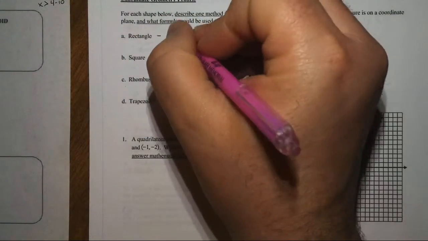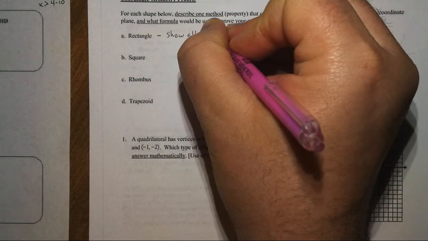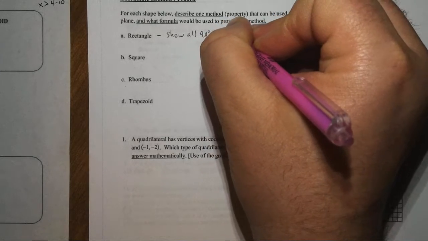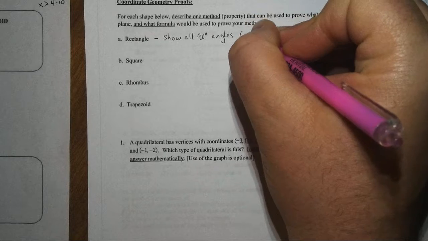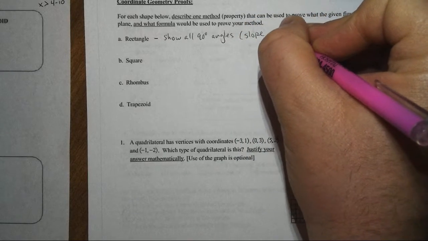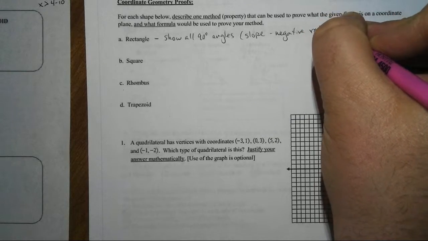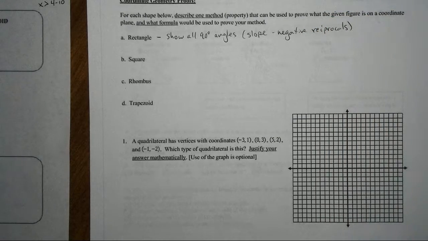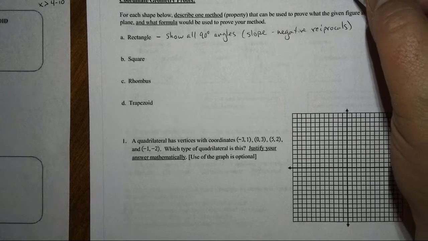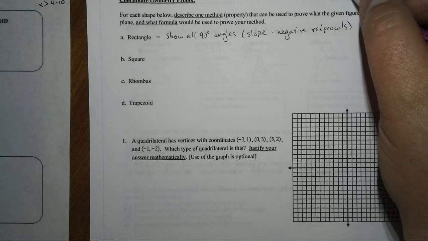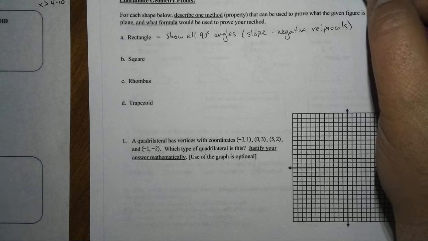The easiest method is to show you have all 90-degree angles, right? Or essentially that consecutive sides are perpendicular. And the property you're going to need for this is the slopes. And remember, we're trying to show negative or opposite reciprocals, okay? Now, by doing this, what you're actually showing is two things. Number one, you're showing the opposite sides are congruent, and then you're showing a right angle. So it's technically a cheat because you're doing parallelogram with right angles at the same time, okay?